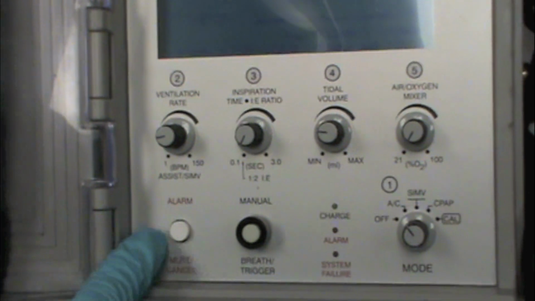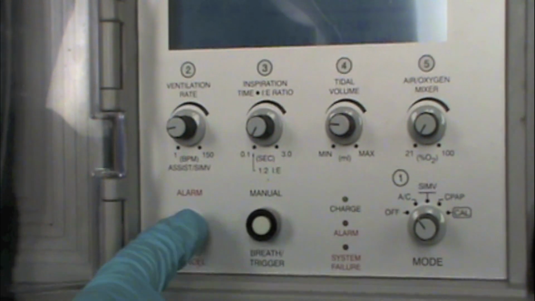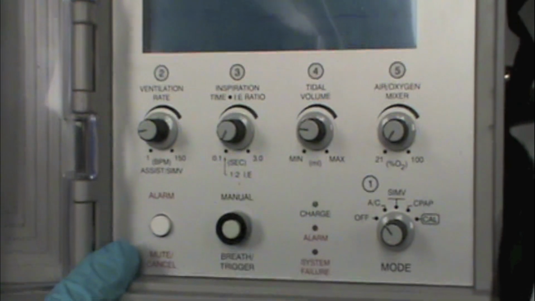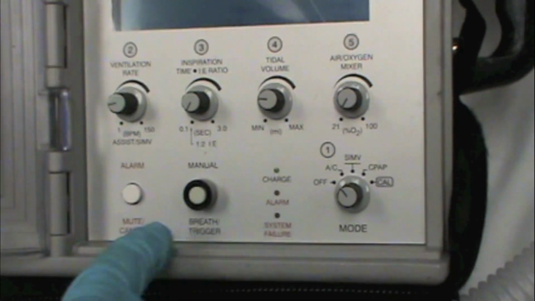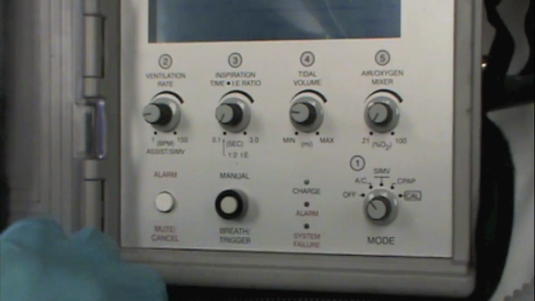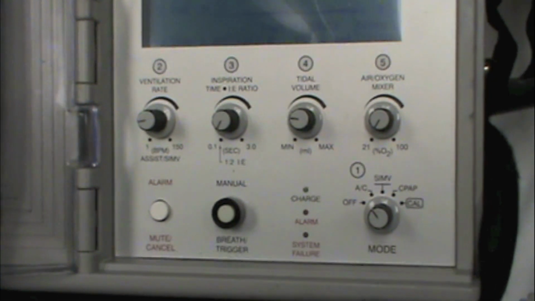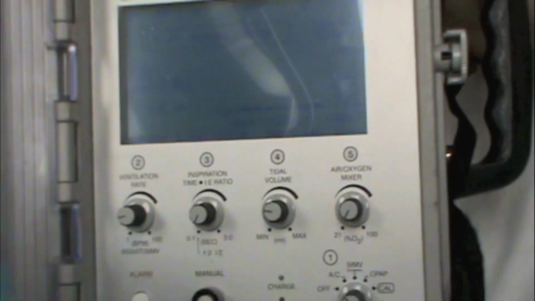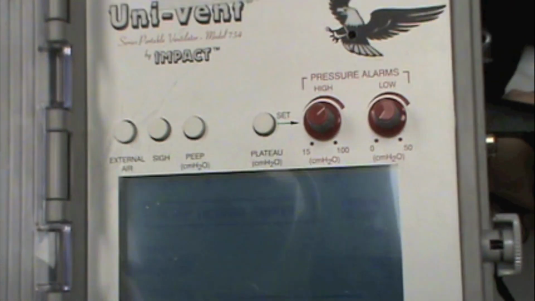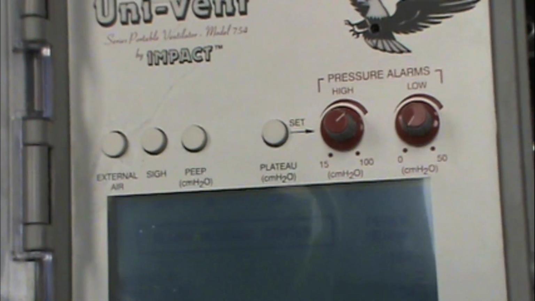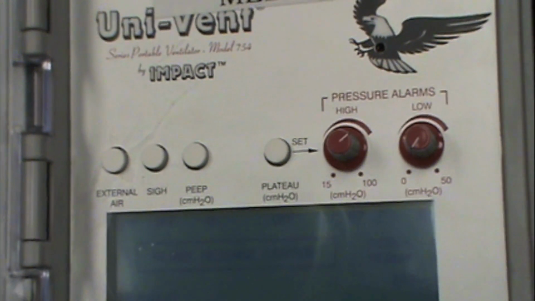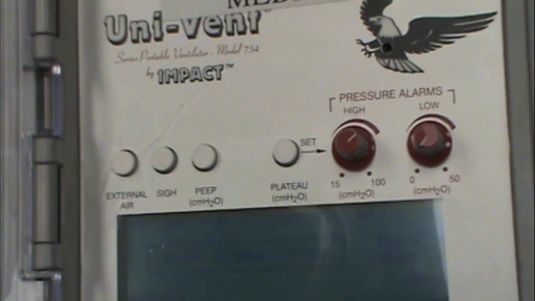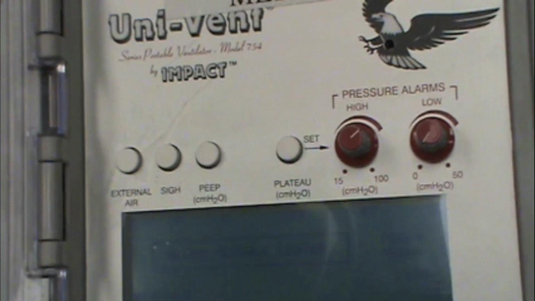Then the alarm button, this is one of the most important buttons on the entire ventilator. So if the thing starts to make noise, you can mute the alarm by pushing that button. It doesn't make your alarm go away on the message center, it just makes the sound go away. And if you don't address the problem, the alarm will come back in a pretty short interval of time. The sigh feature, you can program in a sigh if you want to give the patient a vital capacity breath. So if you're worried about them developing atelectasis in their lungs, you can program the sigh to be on, and it will deliver a sigh periodically to make sure you give the patient a full volume.